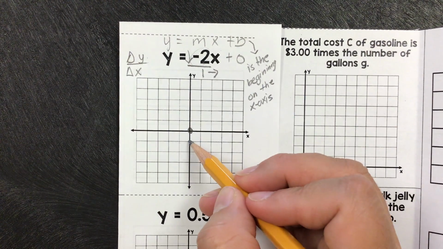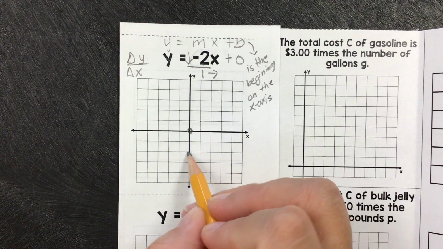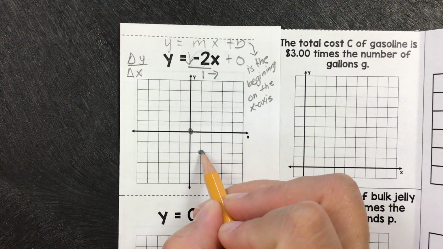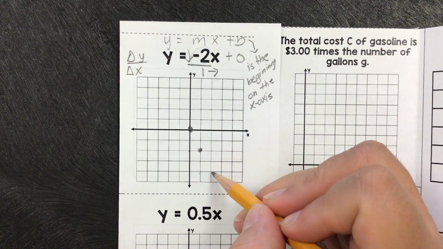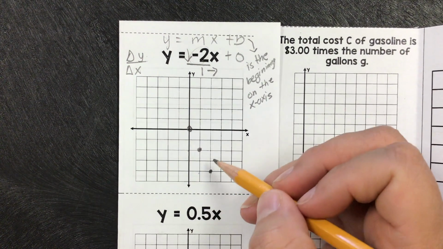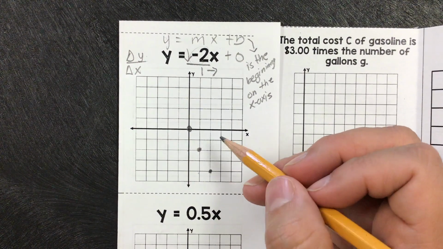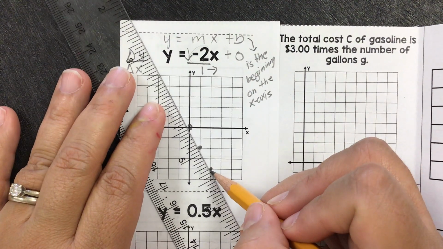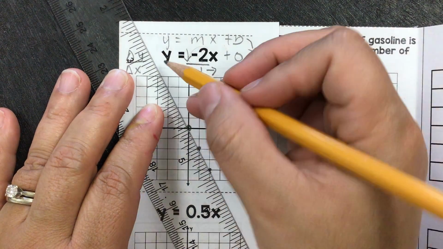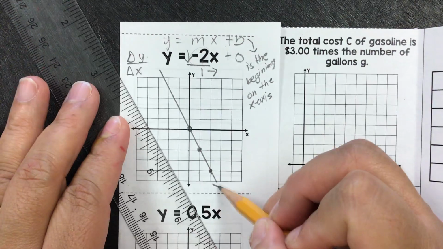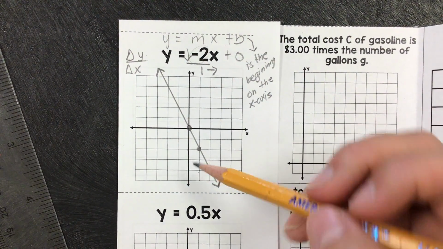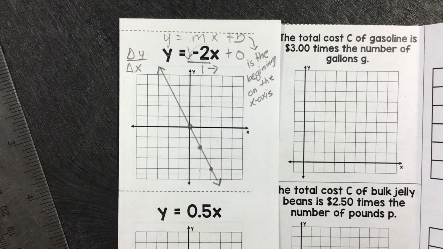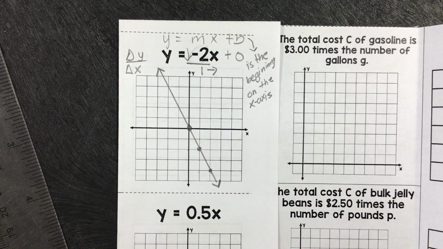So we're going to go down 2, 1, 2, and 1 to the right. You can go again, 1, 2, and 1 to the right. Make sure that your line goes through the graph and it has arrowheads at the end to indicate that we can keep going.